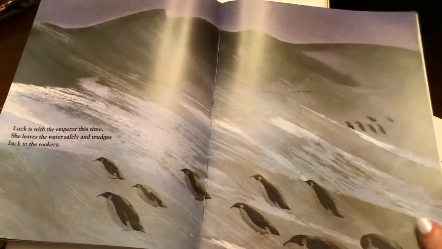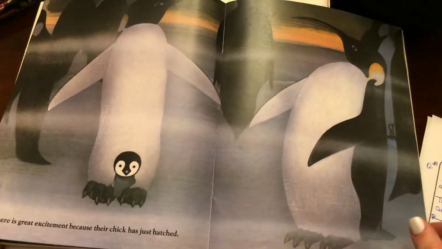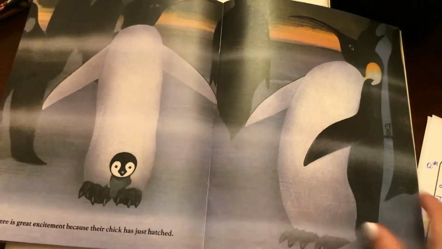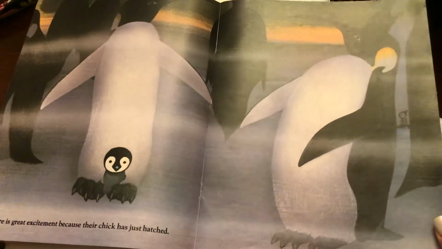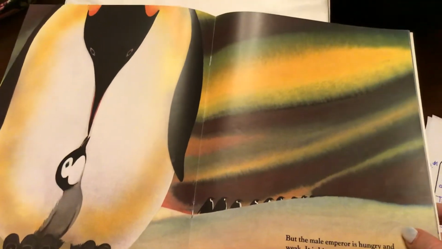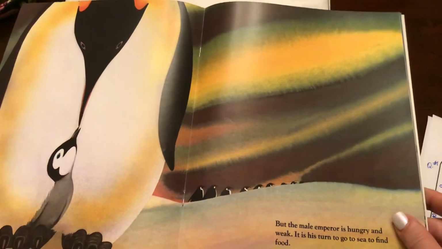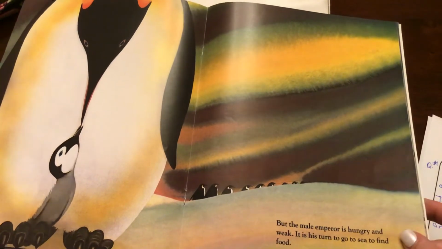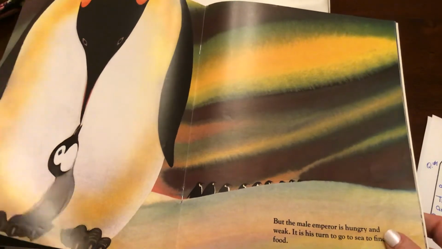So we'll see what that is. Check this out. Got a little baby penguin right there. And then look at that illustration. It gives you a nice little vibrant color here, maybe a sunset. Not super sure what that is, but we will certainly find out.